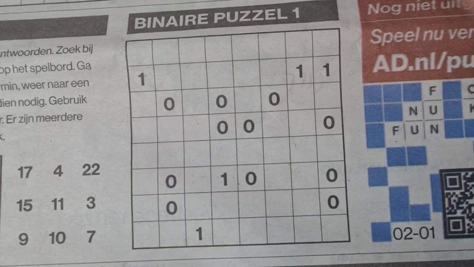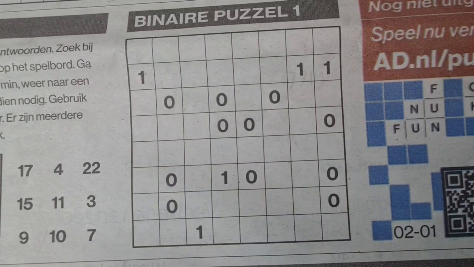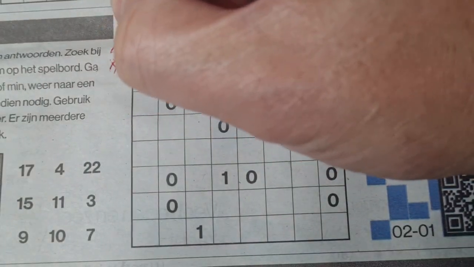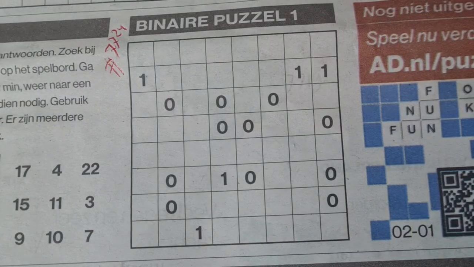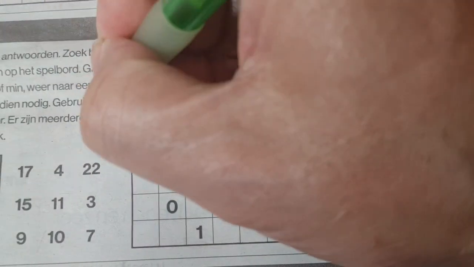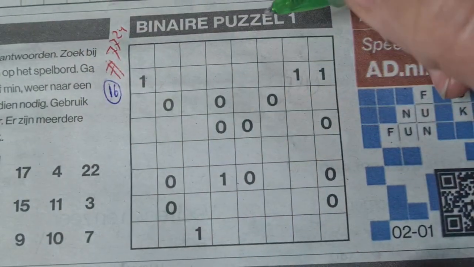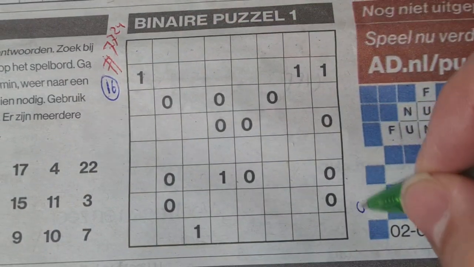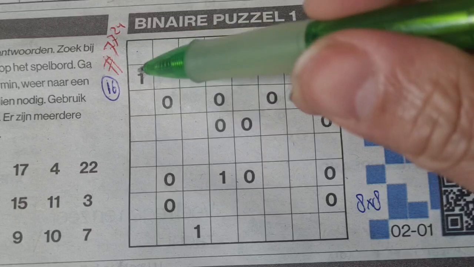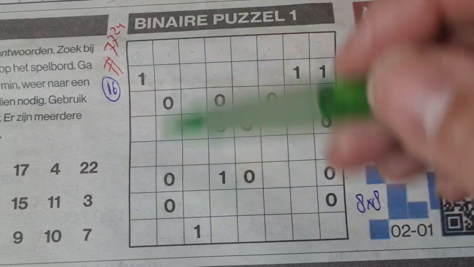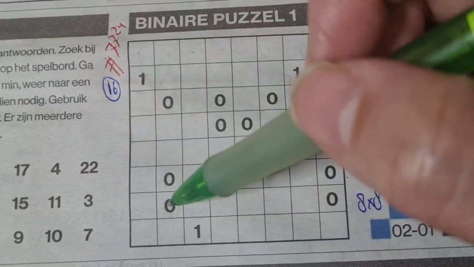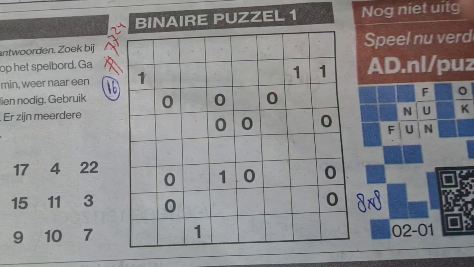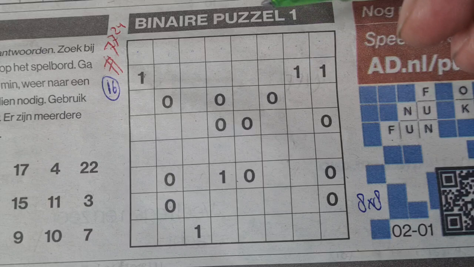Alright, this one will be number 7724. Before I start, I always count the printed digits. This one has 16 printed digits. And it's an 8 by 8 binary puzzle. That means in a row or in a column, there are always 4 O's and 4 ones. Alright, so let's get started.